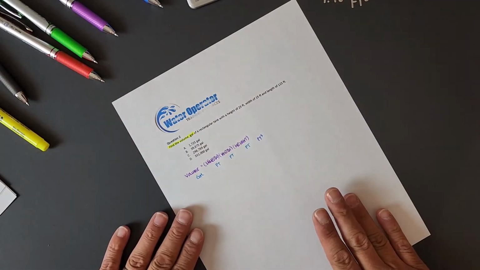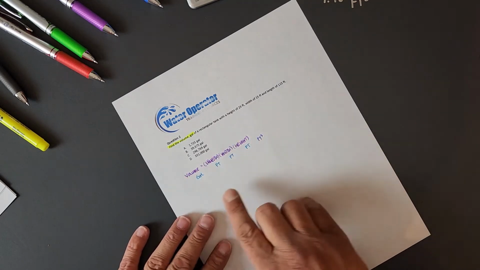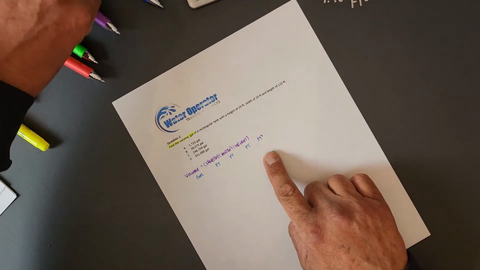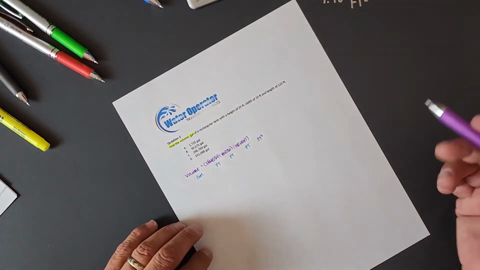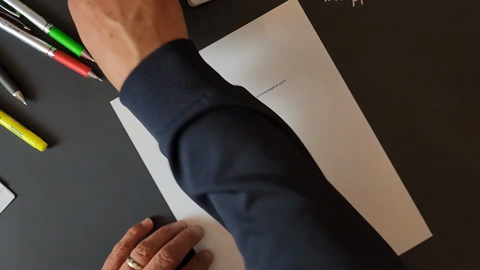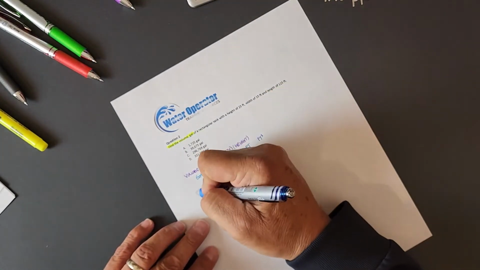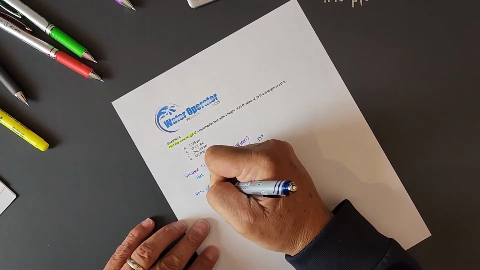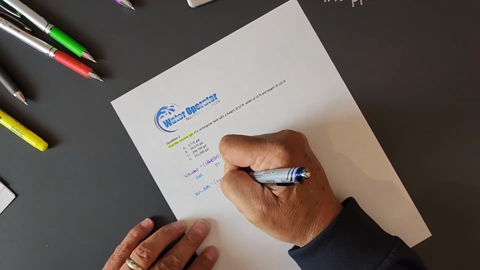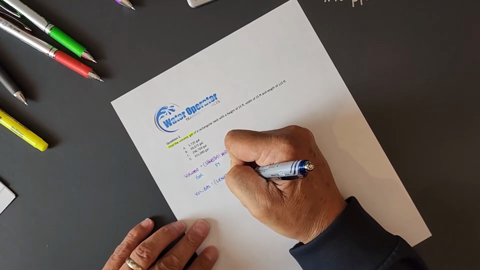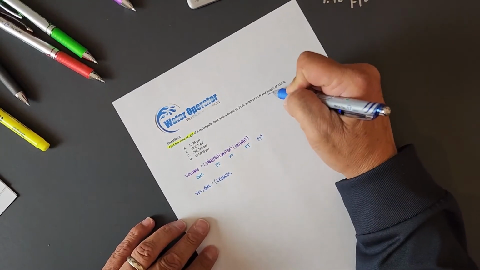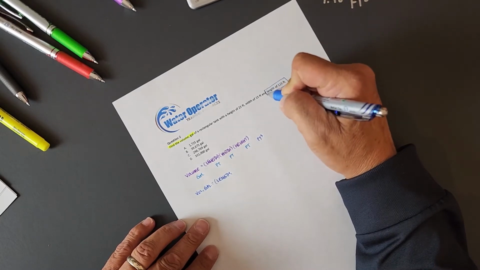Okay? So let's take this formula and plug in the units of measure. We're going to do volume in gallons equals the length. The length is 115 feet.